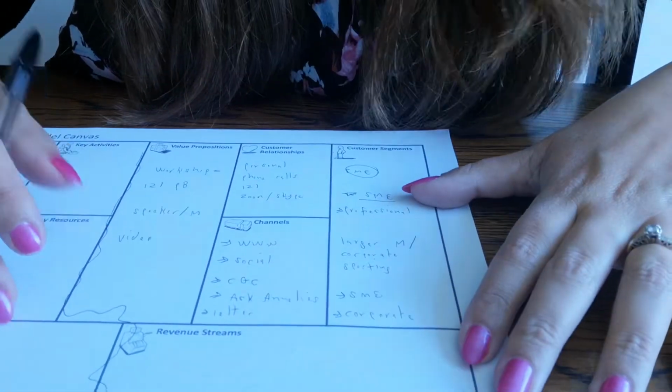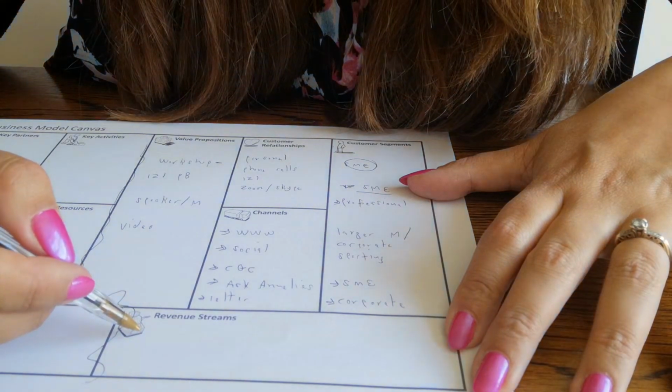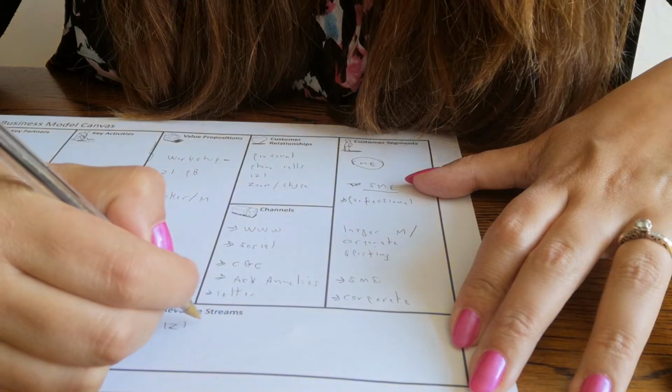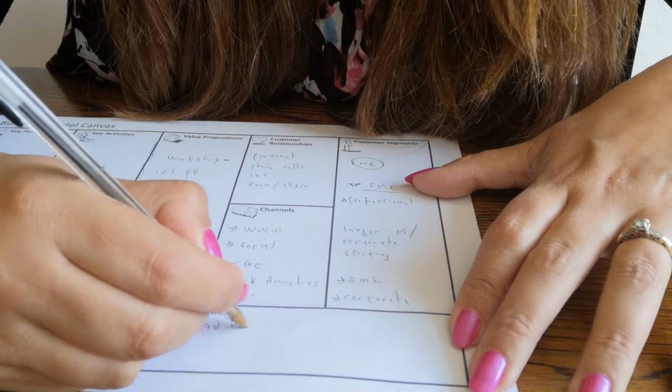And then you finish this section with revenue streams. So you think about how you make your money. So for me, obviously one-to-one is sort of ad hoc, hourly based.